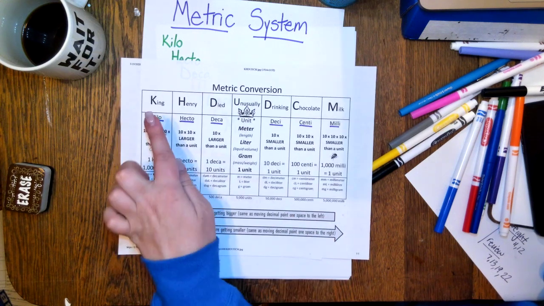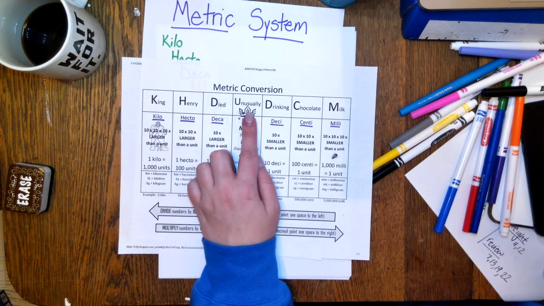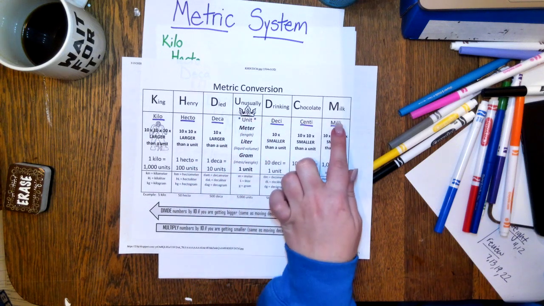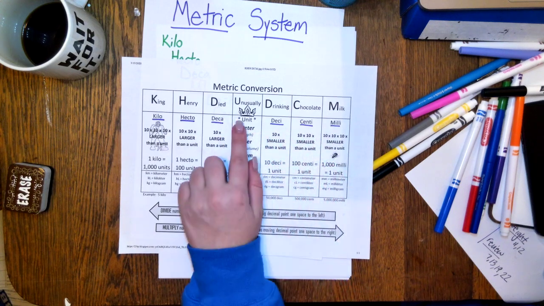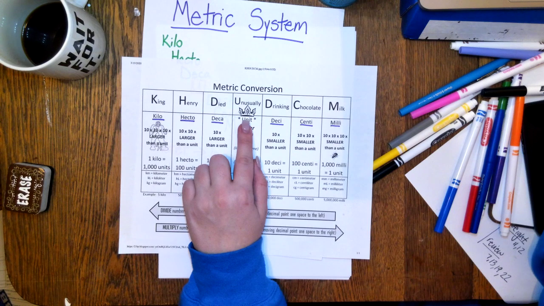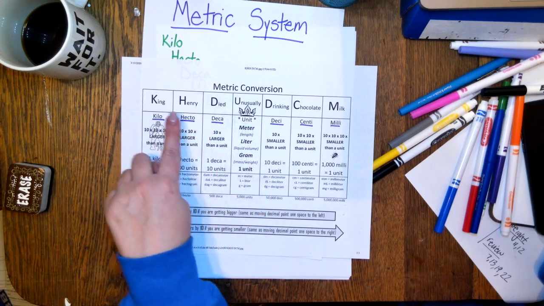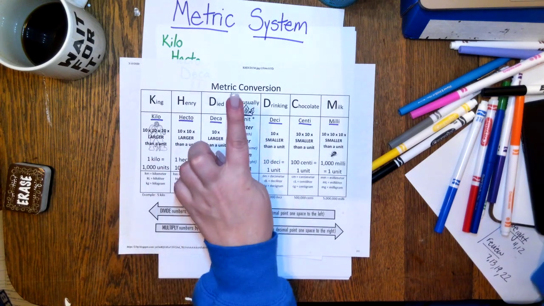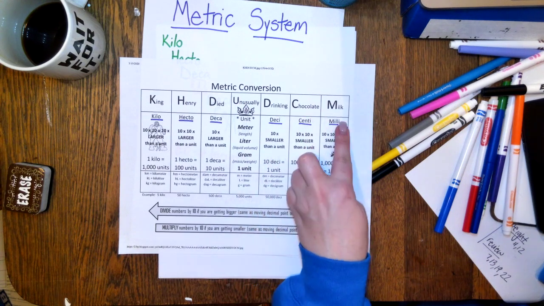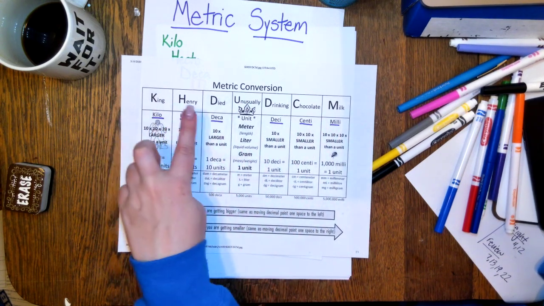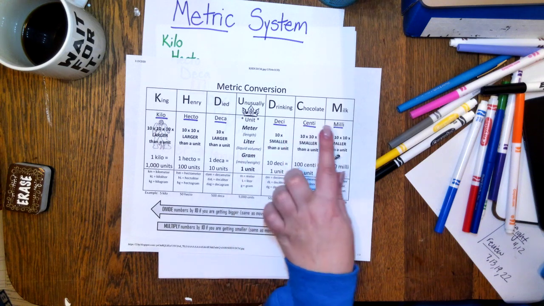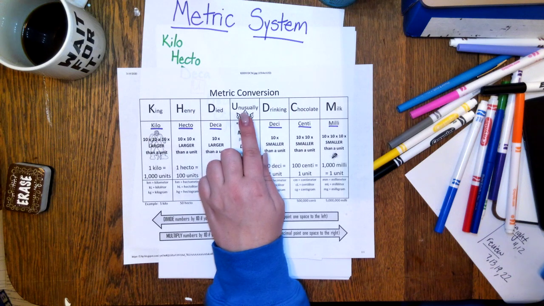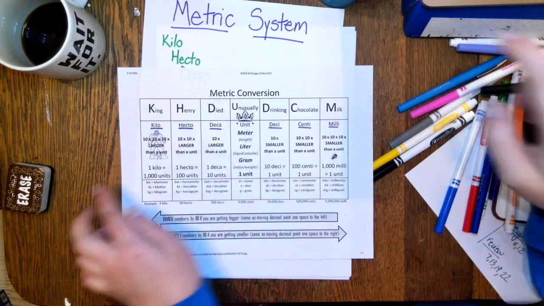This acronym is King Henry died unusually drinking chocolate milk. And you're going to get frustrated with me because I'm going to tell you that you have to say unusually really weird. So, it's going to go something like this. King Henry died unusually drinking chocolate milk. Let's do it again. King Henry died unusually drinking chocolate milk. There's a reason that we say unusually really weird, and we're going to get to that. But for now, let's look at our metric system.